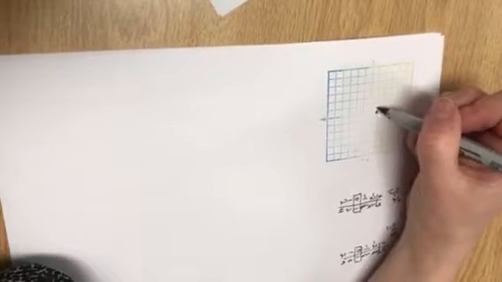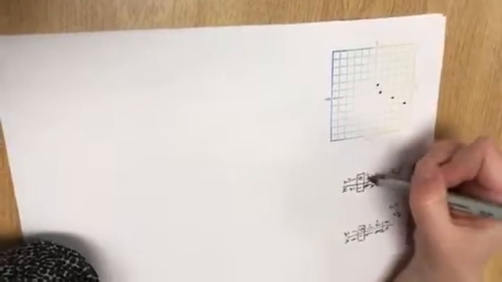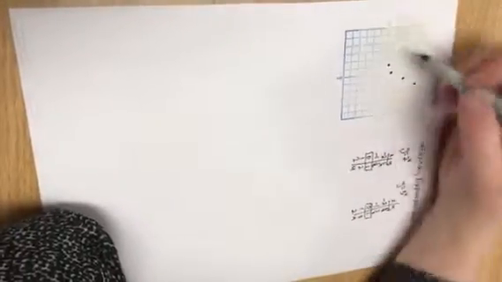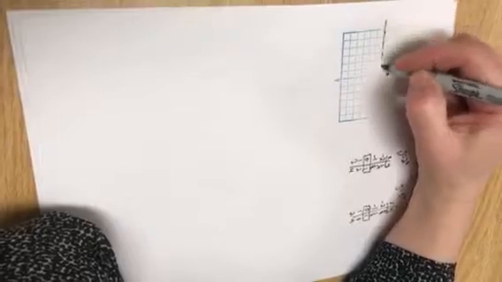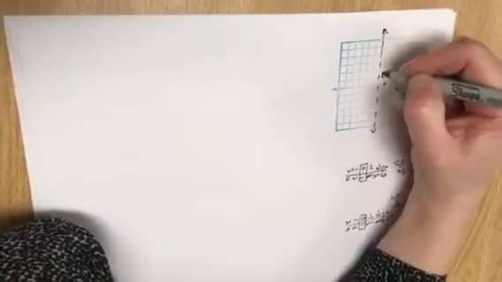If I went left 1, I'd only go down a half from 0, so it's here. And you have to know that your asymptote for exponentials is the x-axis.